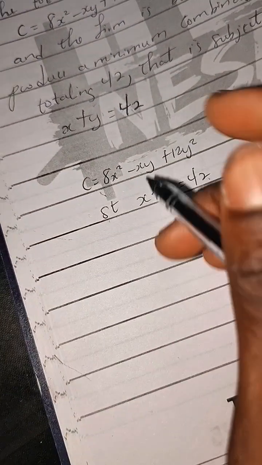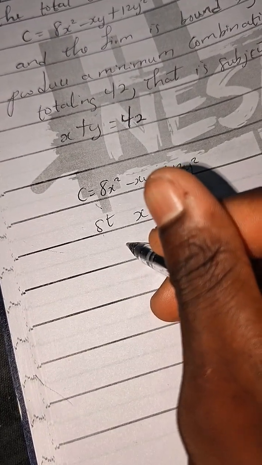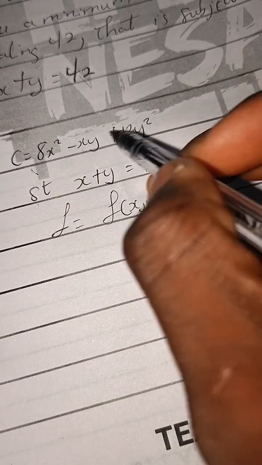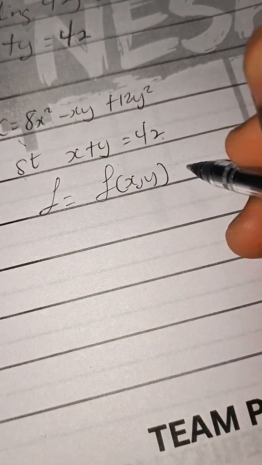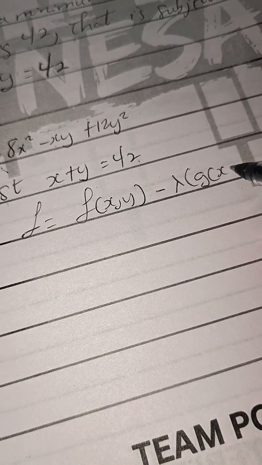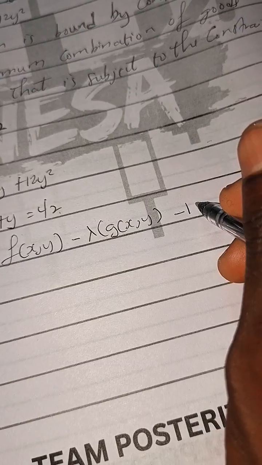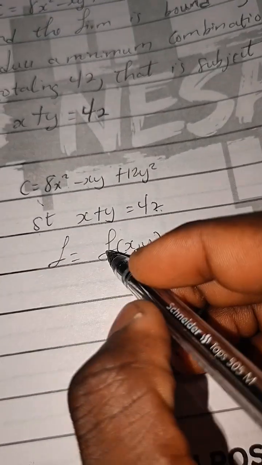And if you remember from the last video, our Lagrange function, we can denote it as L equals f of x and y, depending on how many variables you have in the original function. In this case, we have only two variables, x and y, then minus lambda, open bracket, g of x and y, that's the constraint, then minus the constant of the constraint, in this case 42. So now we can plug in our individual values or the function into this equation.